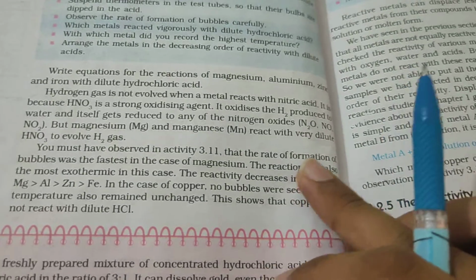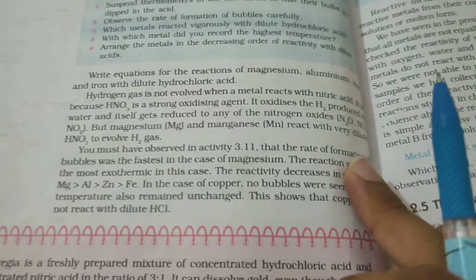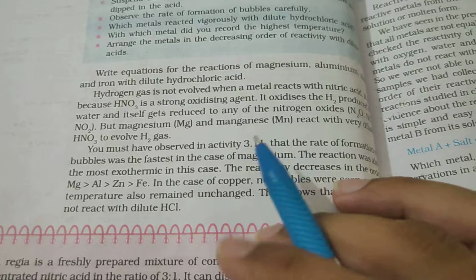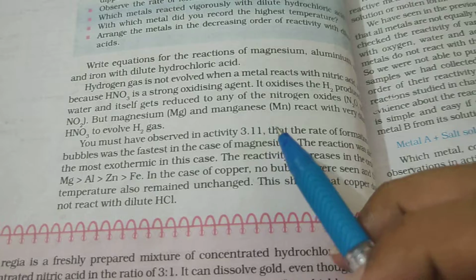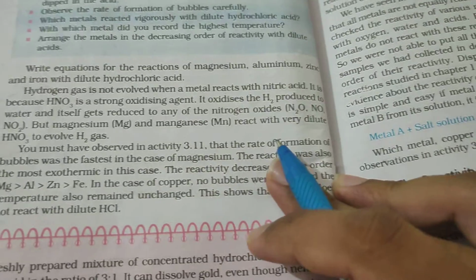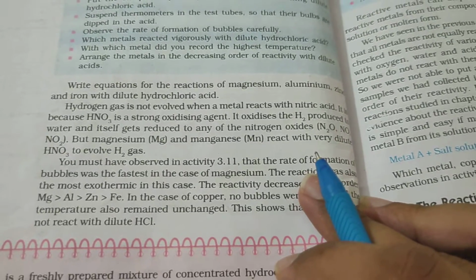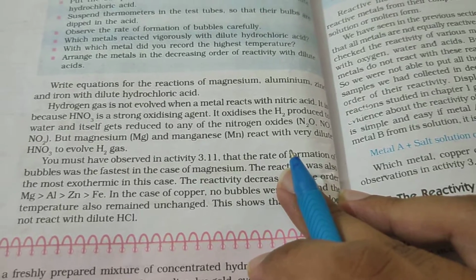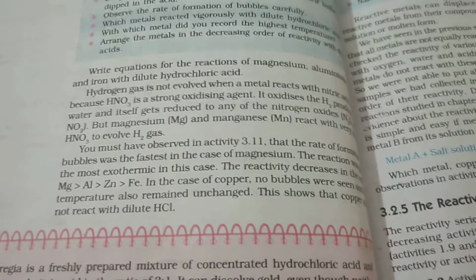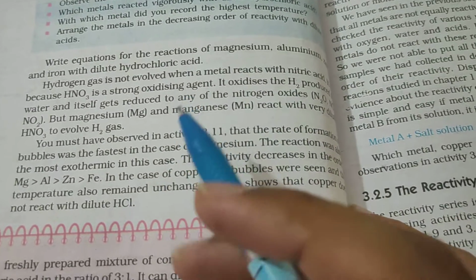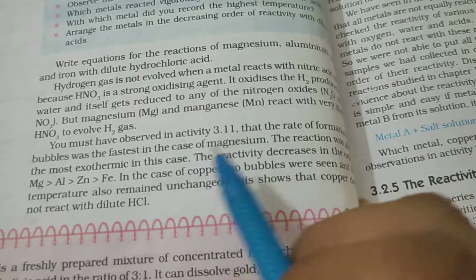But magnesium and manganese, and most people make this mistake, they often read manganese as magnesium. These are two different elements, magnesium and manganese. Magnesium and manganese react with very dilute HNO3 to evolve H2 gas. Now they give out H2 gas, yeah they do, but in the previous example as we saw, hydrogen gas is not released. But these two are exceptions again.